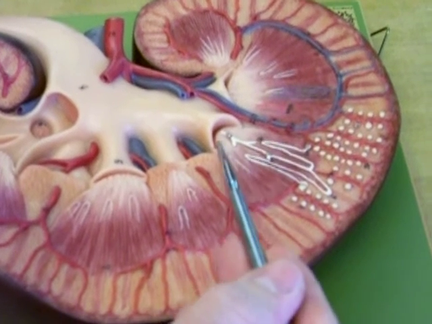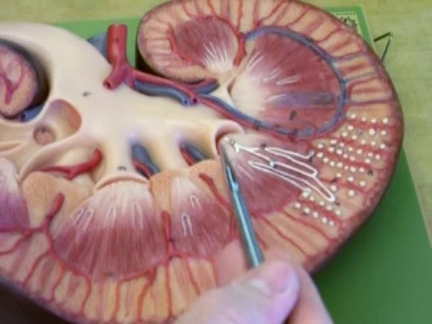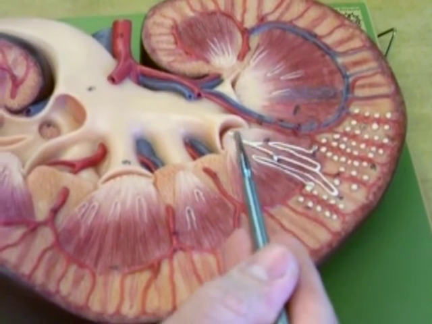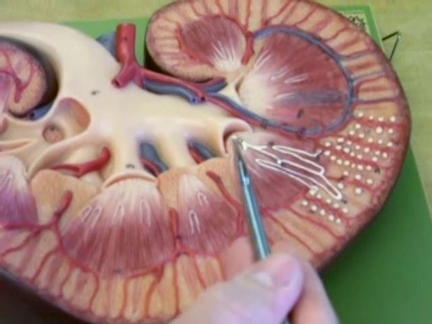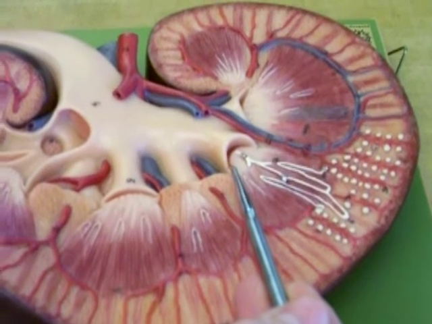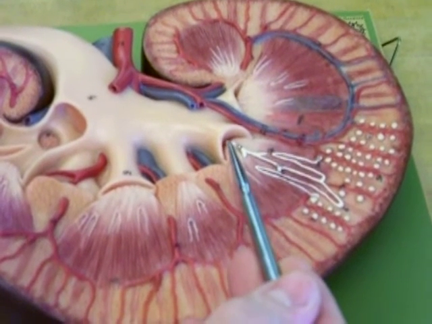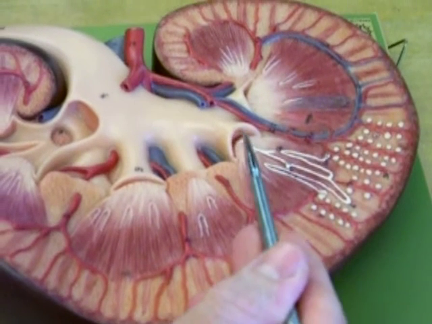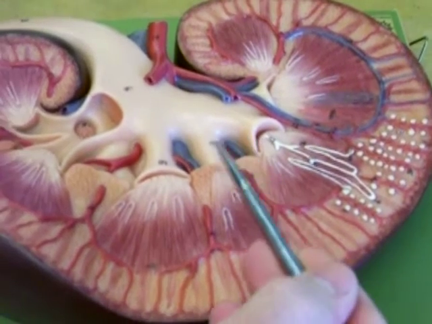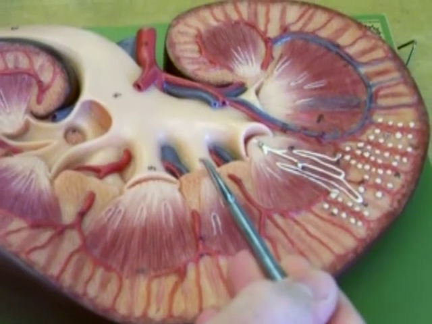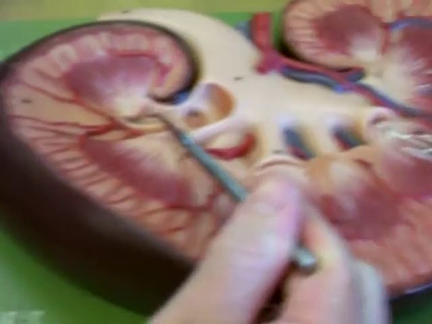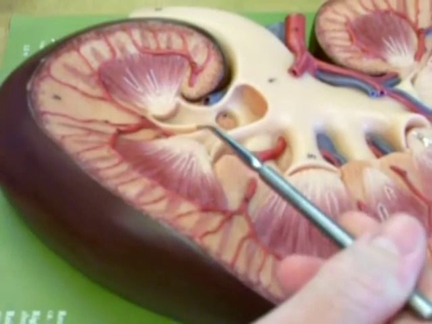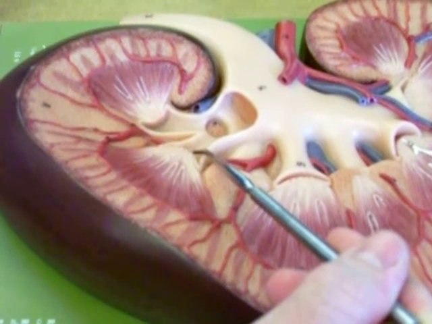The collecting tubules, and there's several of them in each renal pyramid, will all merge down into this rounded region called a renal papilla. The filtered material, the urine, will go into this structure right here. These structures are called minor calyces. You can see this better right here, a minor calyx here and a minor calyx here.